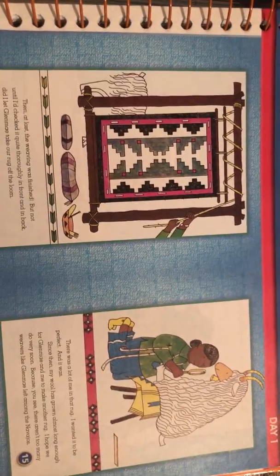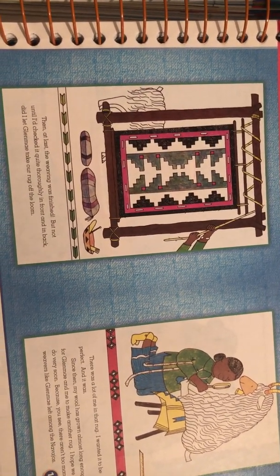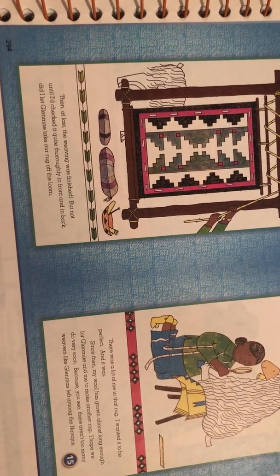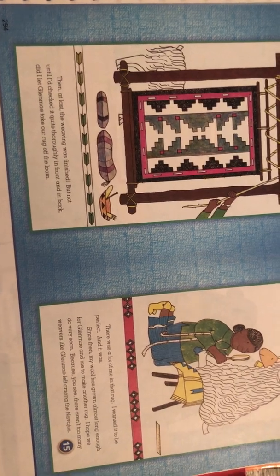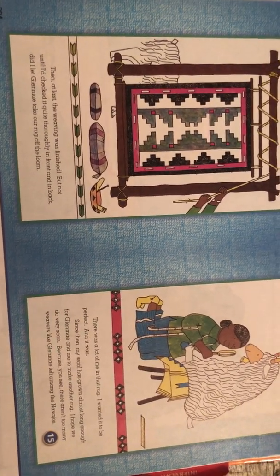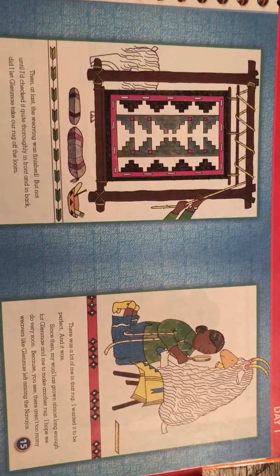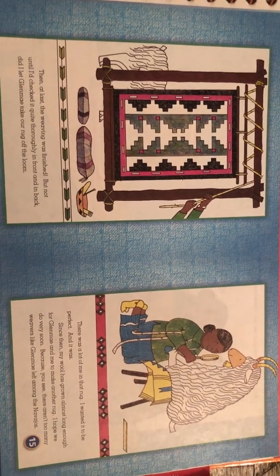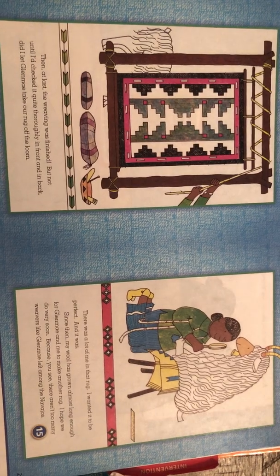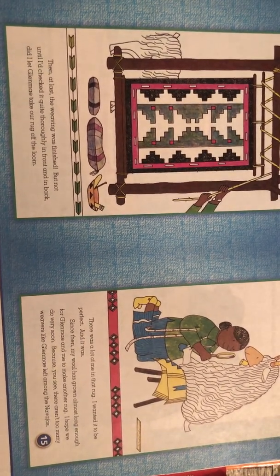Then at last the weaving was finished, but not until I'd checked it quite thoroughly in front and in back did I let Glenmay take our rug off the loom. There was a lot of me in that rug. I wanted it to be perfect, and it was. Since then, my wool has grown almost long enough for Glenmay and me to make another rug. I hope we do very soon, because you see, there aren't too many weavers like Glenmay left among the Navajos.